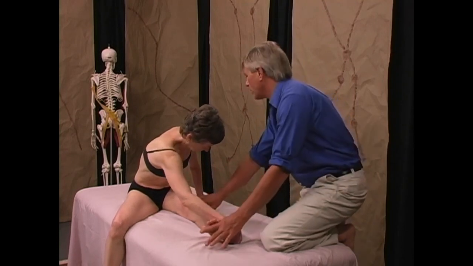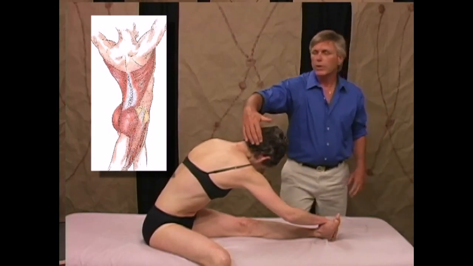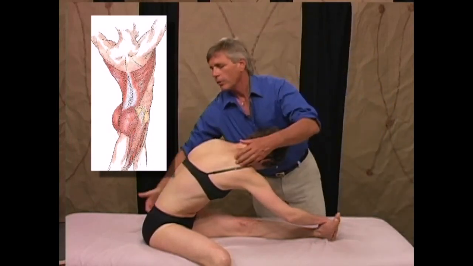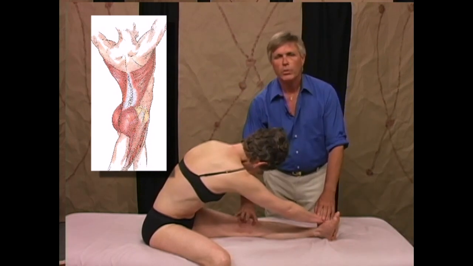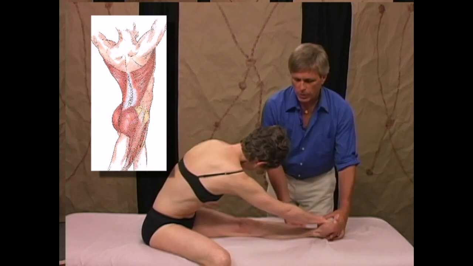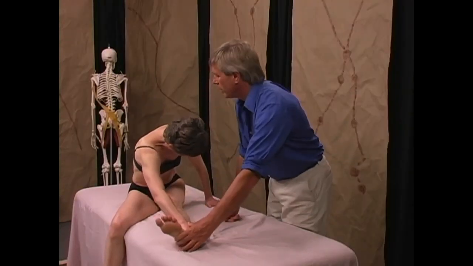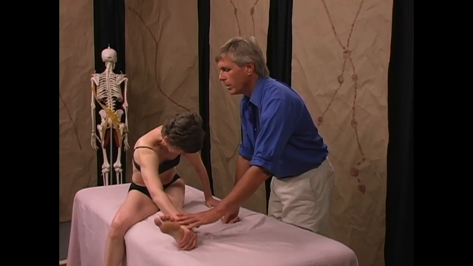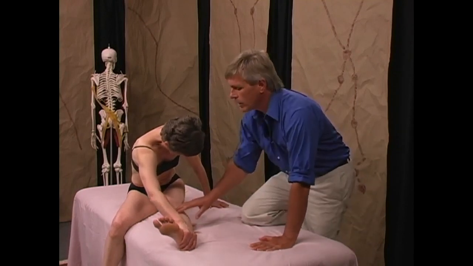Okay, so now let's try it on the other side and see if it feels and looks the same. So we just drop one leg over the side to keep it from being a hamstring stretch, and then reach across with this hand, grab the outside of the foot and turn that in. And you're so stretched out, we really have to increase that by moving it across. And here we've got the stretch for the other side. Does it feel the same?